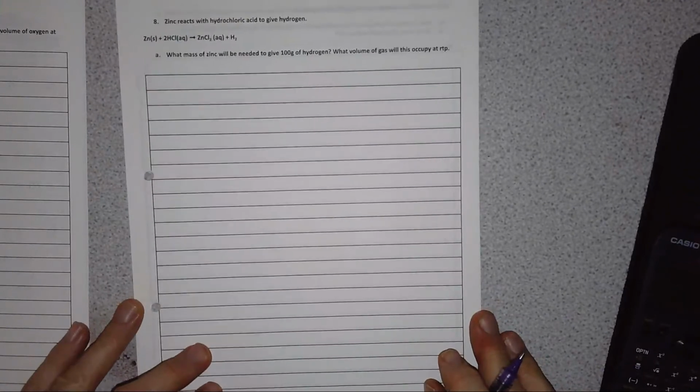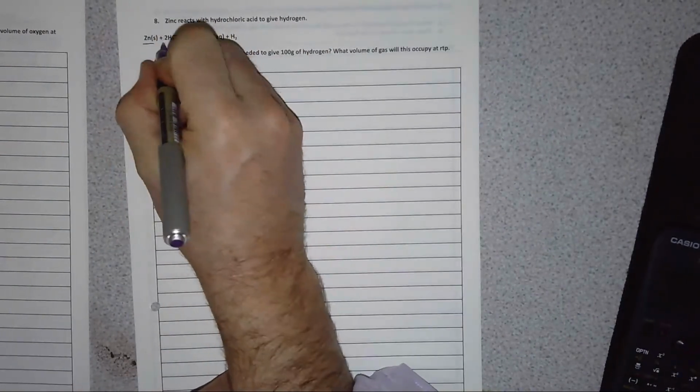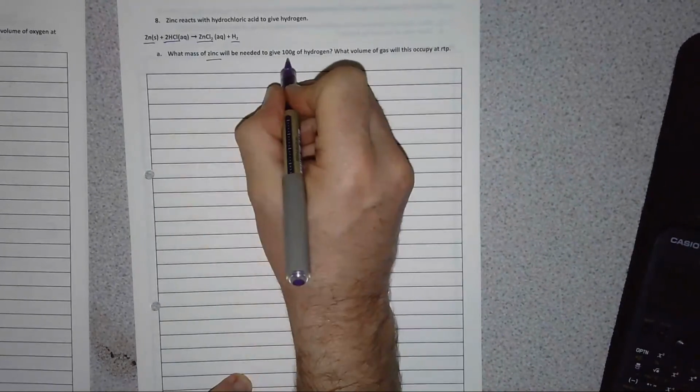Moving on. Zinc reacts with hydrochloric acid to give hydrogen. Zinc plus hydrochloric acid makes zinc chloride and hydrogen gas. What mass of zinc will be needed to give 100 grams of hydrogen?